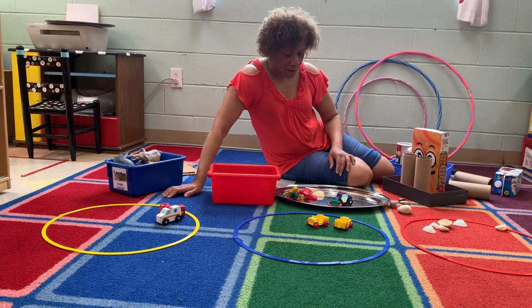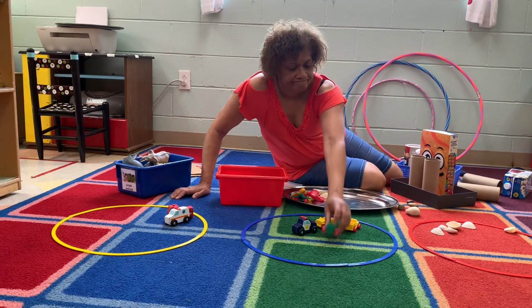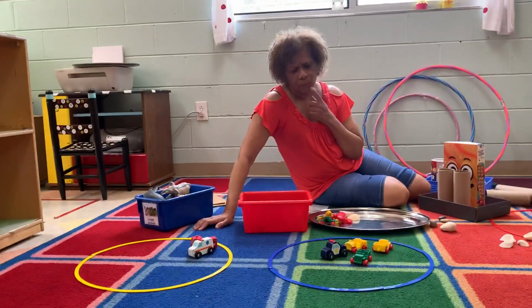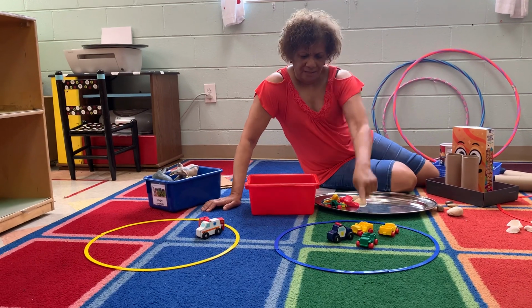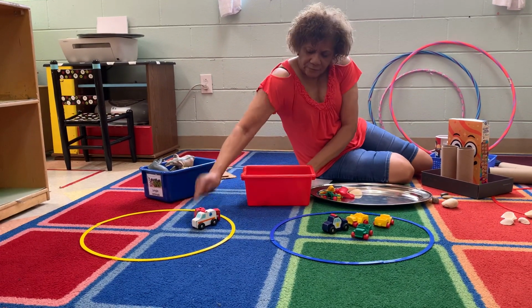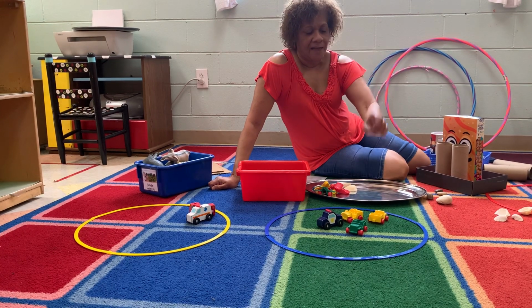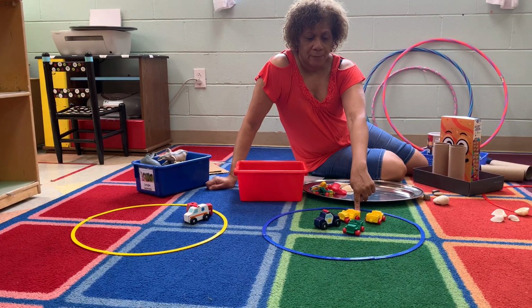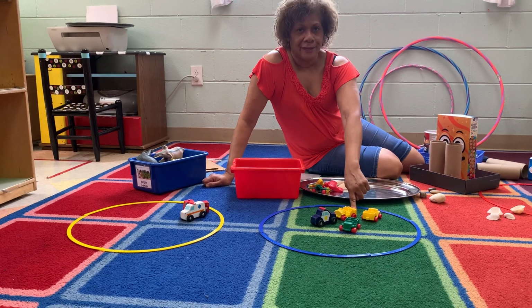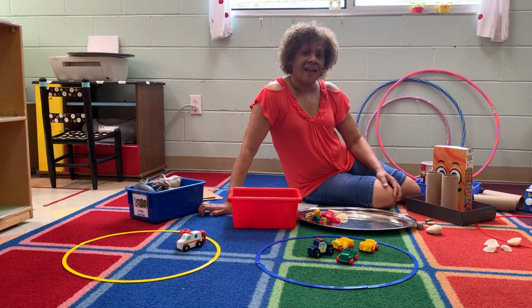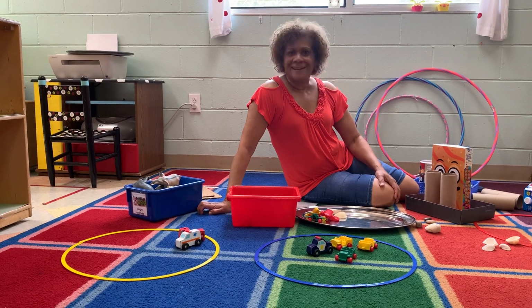Which group has more? Let's think about that. Does this group have more? Or does this group have more? Oh, if you said this group has more in the blue ring, kiss your brain. That is our activity for today. And as always, learning is fun.